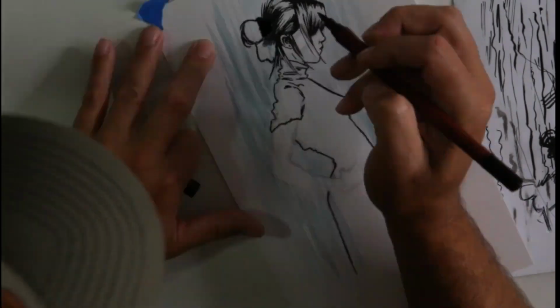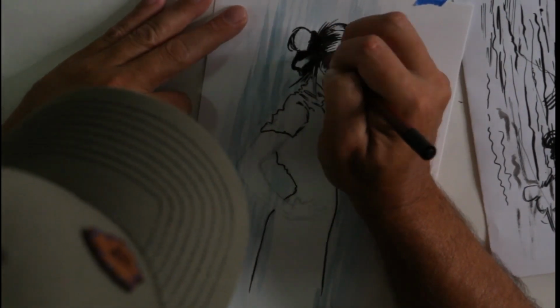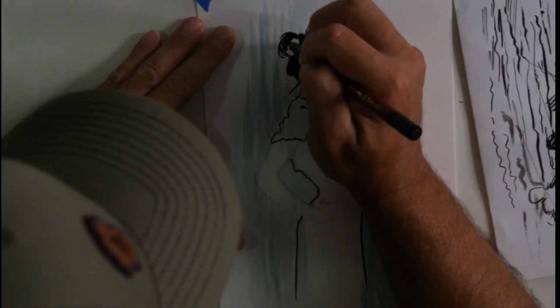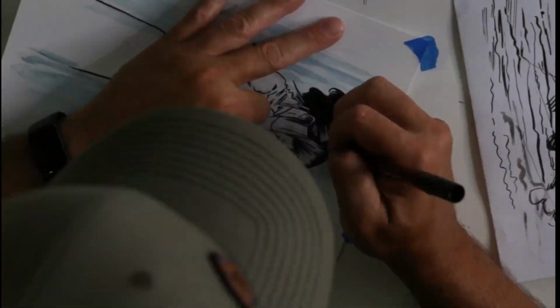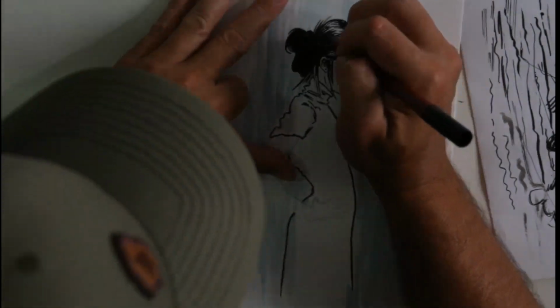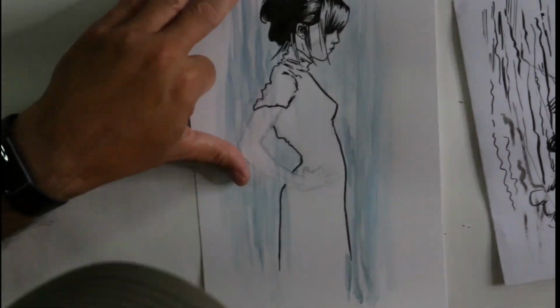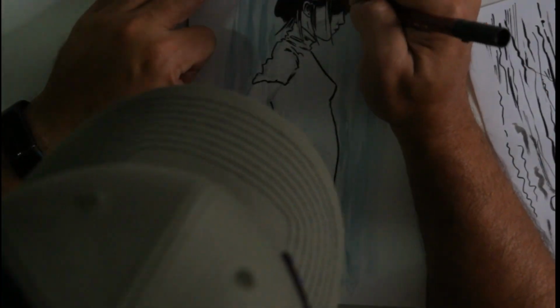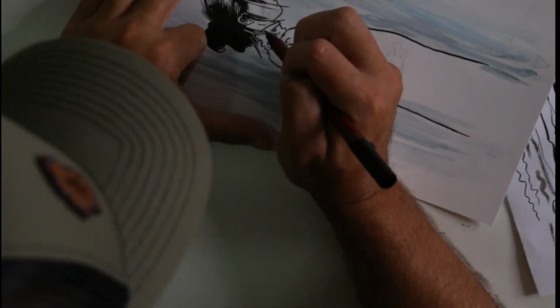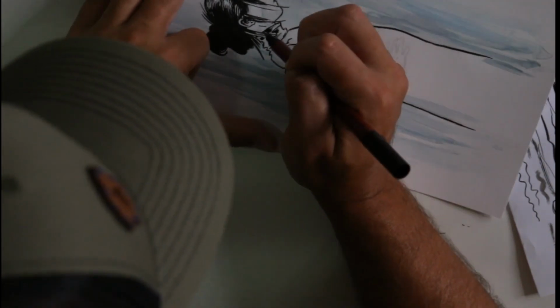Now I am testing stuff out. This took about 35-40 minutes total from start to finish. And there were a few things I wasn't too happy with, so I went back in for a few more minutes and added a few more inks.